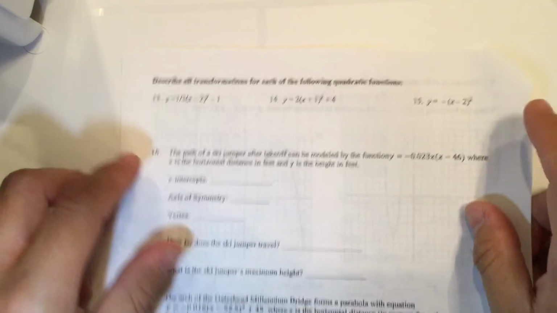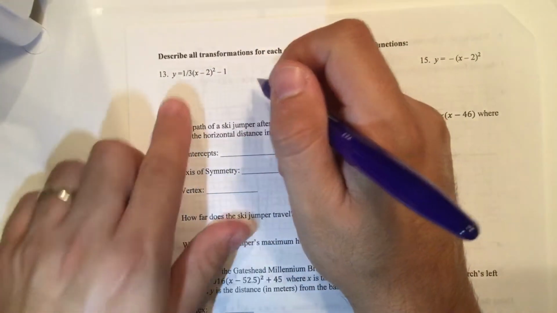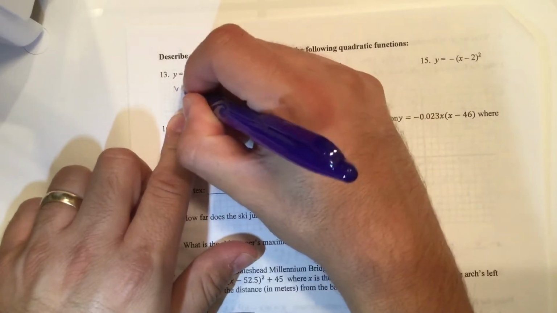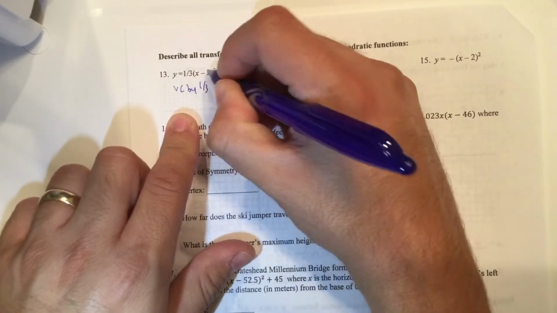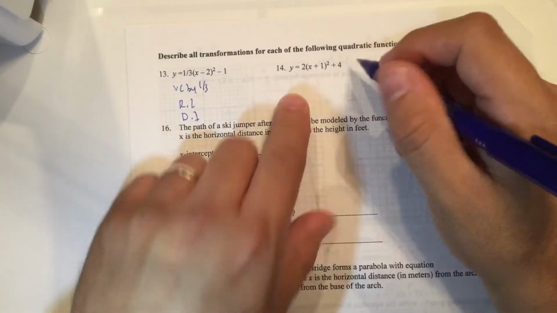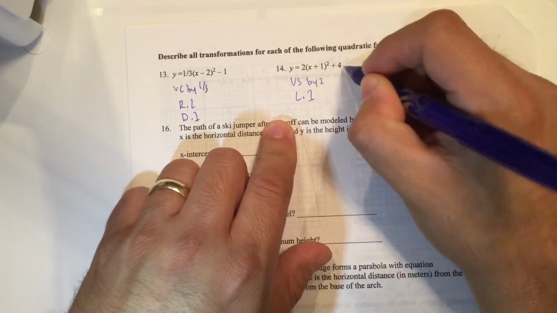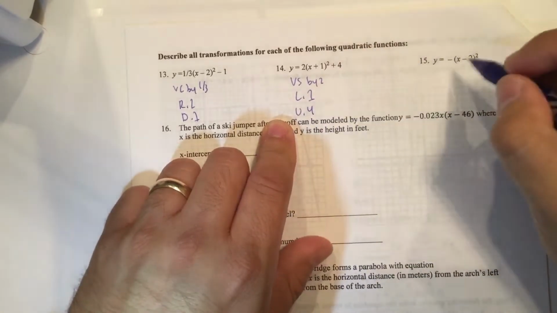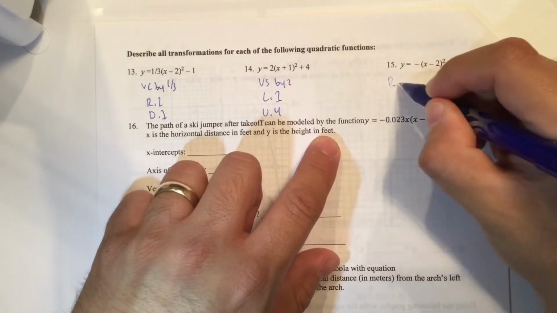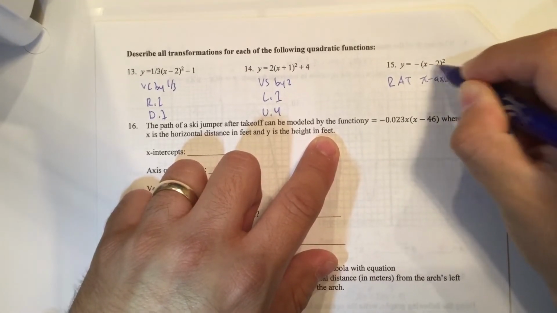So 13, 14, and 15 asked to write the transformations. So it's a vertical compression by 1/3, right 2, down 1. Vertical stretch by 2, left 1, up 4. And this one reflects across the x-axis, right 2.